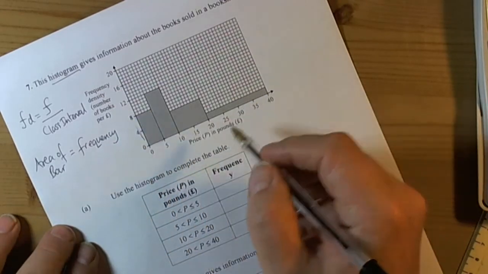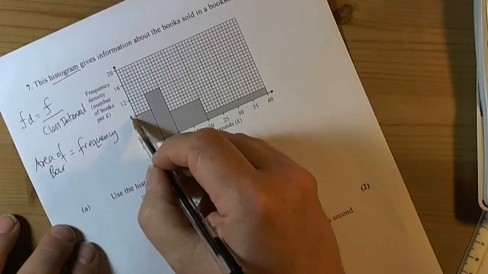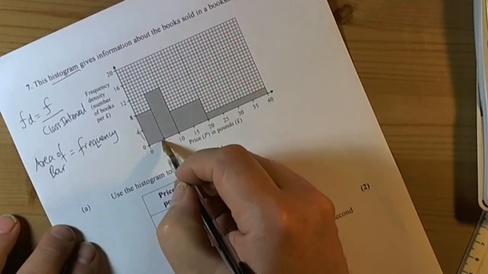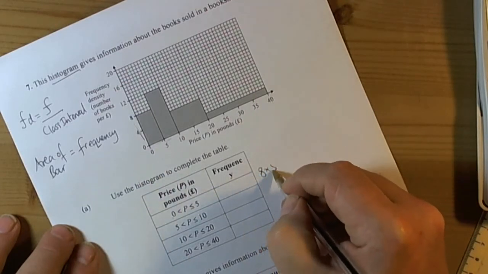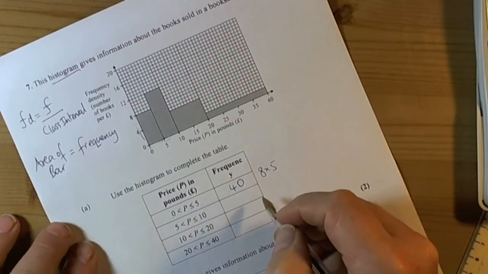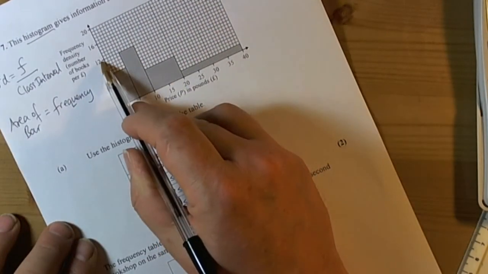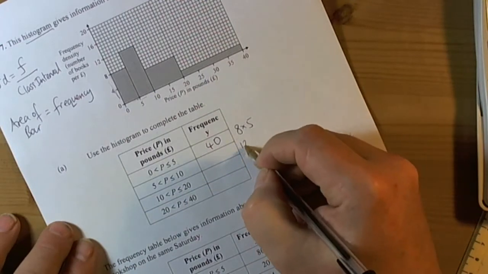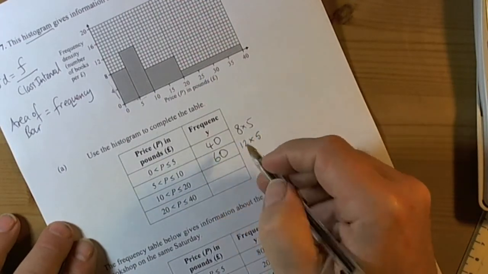That's the same as doing the frequency density times the width, which is the same as the area of the rectangle. So between 0 and 5 we can see that the frequency density was 8 and it's got a width of 5 there. So the frequency is going to be equal to 8 times 5, which will give us 40 there. 5 to 10, the frequency density was 12. So we're going to be doing 12 times 5, 60.